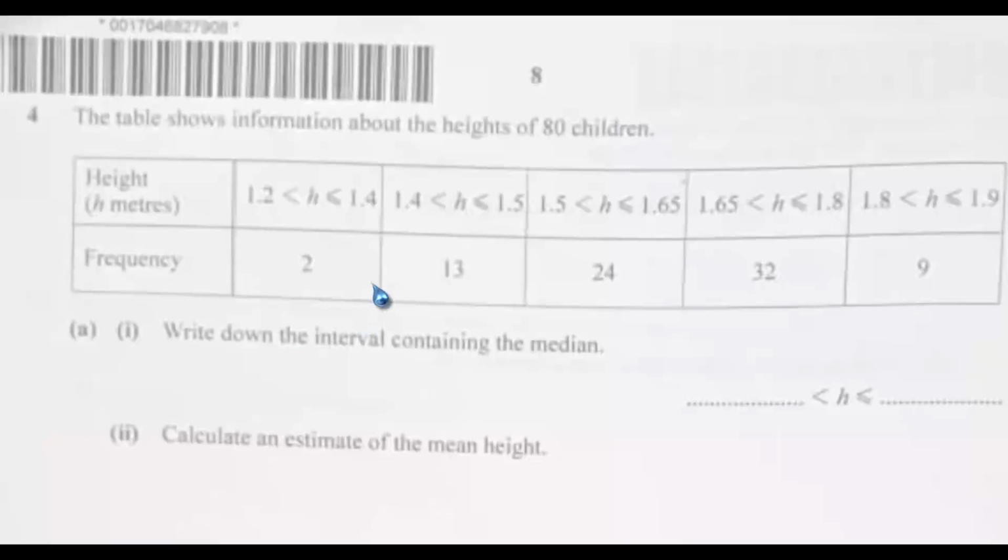So the table shows information about the height of 80 children. So given this, Roman figure 1, write down the interval containing the median. Since we have 80, the position will be 80 divided by 2. That will be the 40th value. So to get the 40th value, 2 add 13, that will be 15. 15 add 24, that will be 39. So the 40th position will be here. So it will be 1.65 to 1.8. So this is the median class.